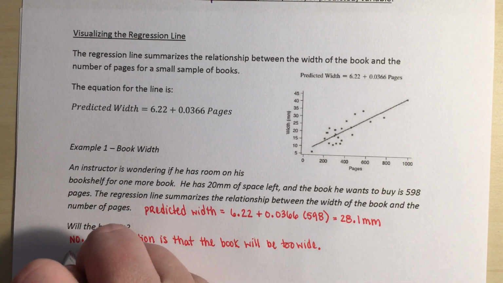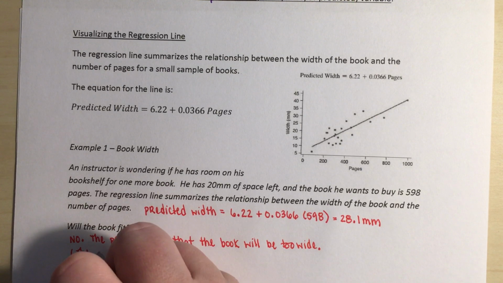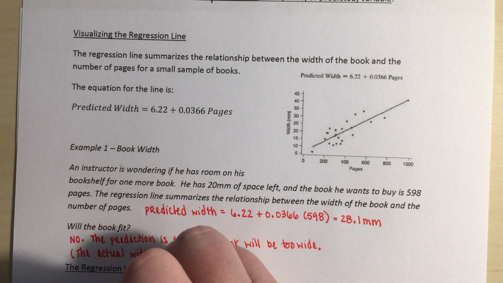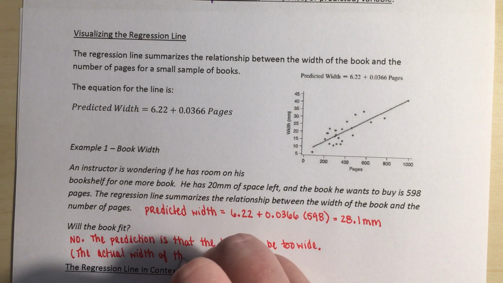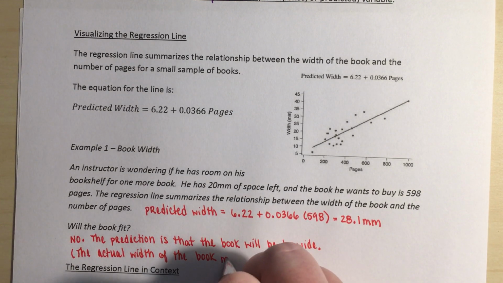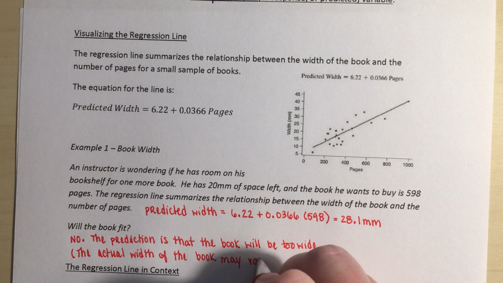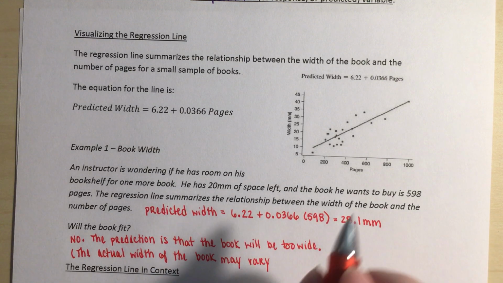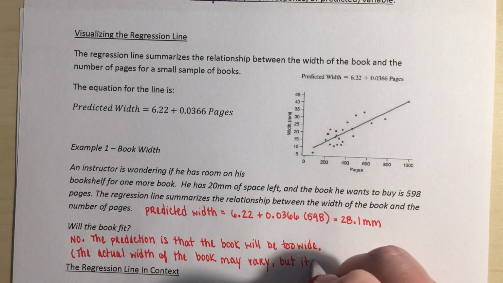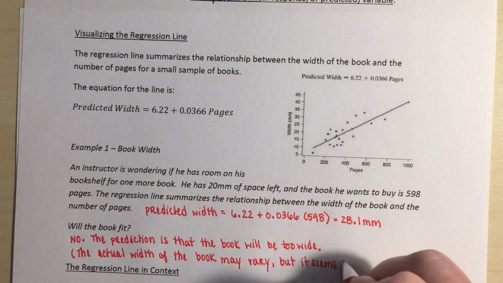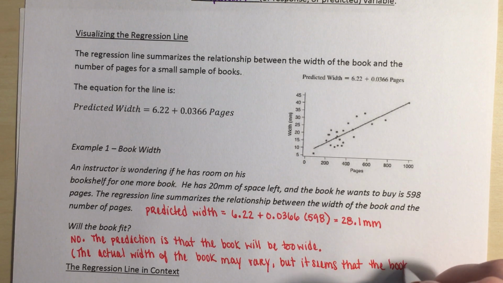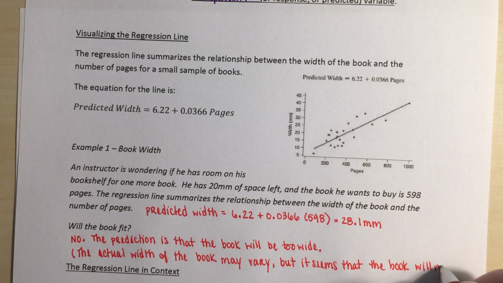One thing to mention here, the actual width of the book may vary, but it seems that the book will not fit.